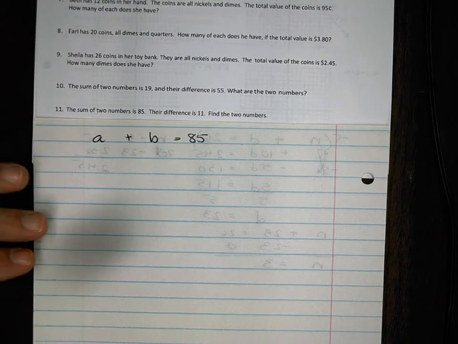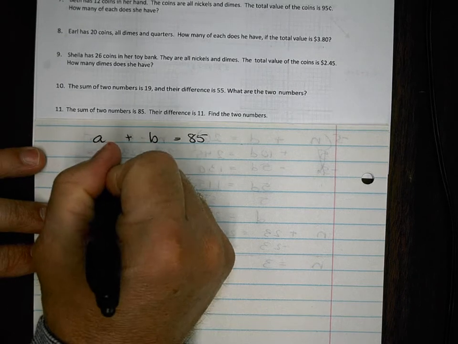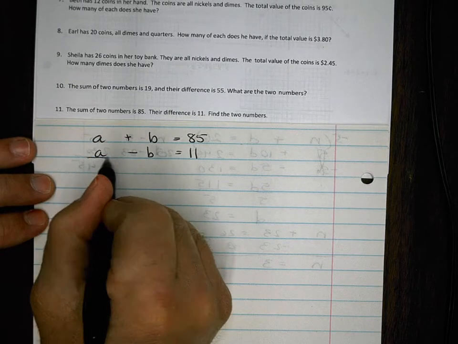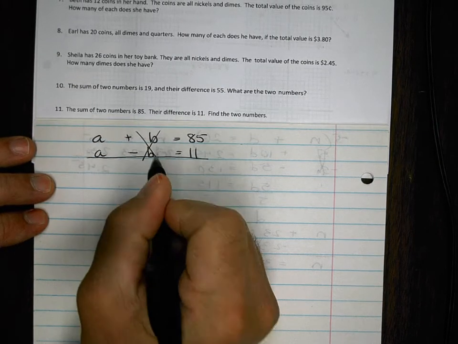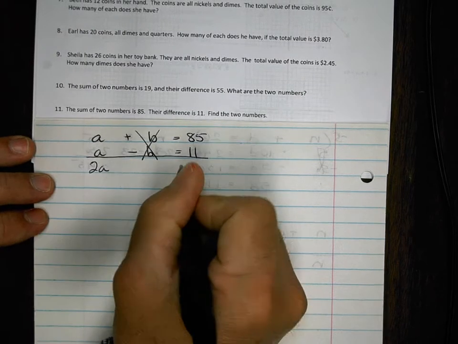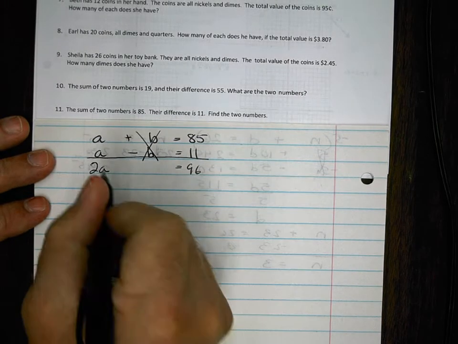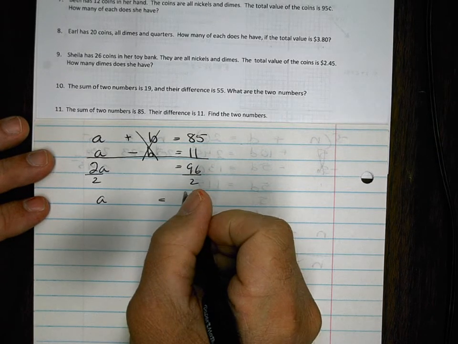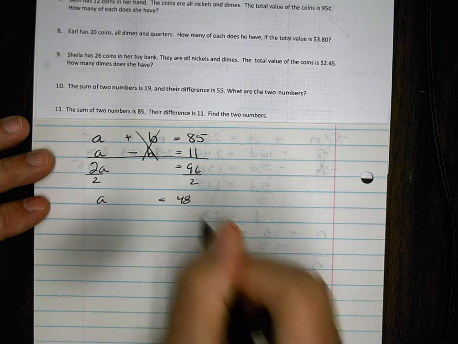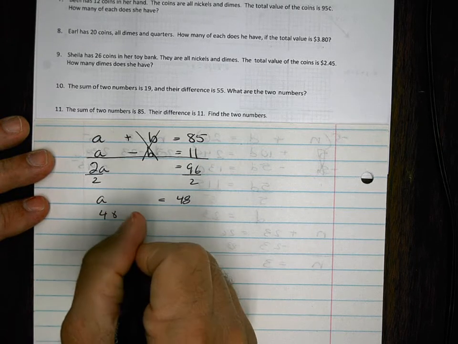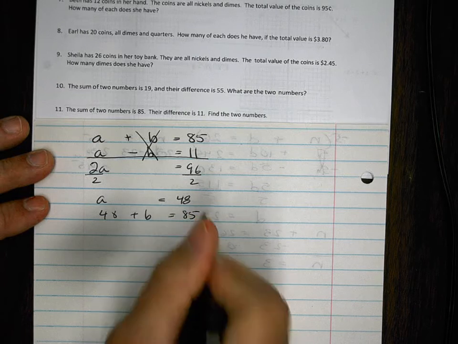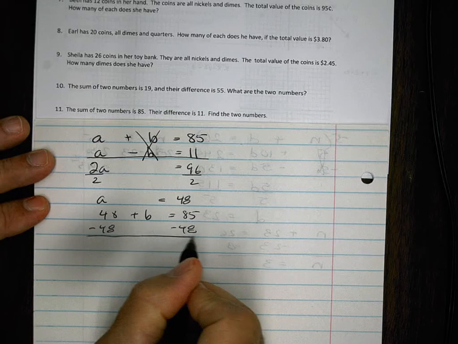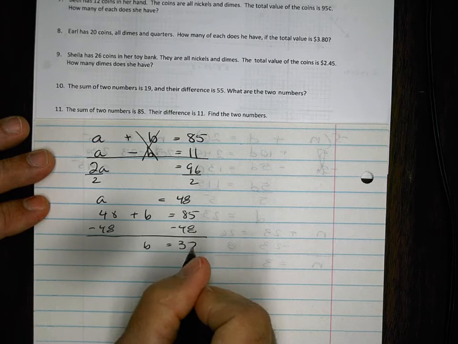I don't know what those numbers are. Their difference is 11. So if I subtract A minus B, I'm going to get 11. Well, this one's pretty easy because I don't have to do anything. Those two are eliminated. We get 2A equals 96. Divide both sides by 2, and we get A equals 48. Which means 48 plus B equals 85. We subtract 48 from both sides. We get B equals 37.